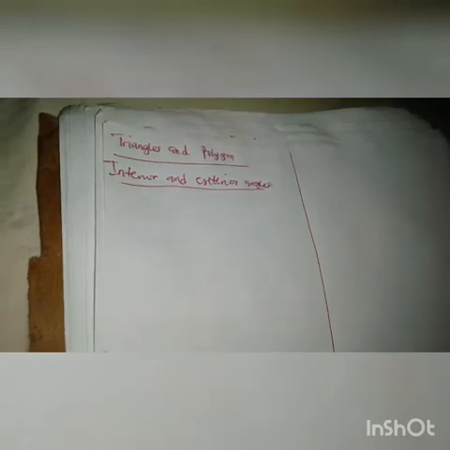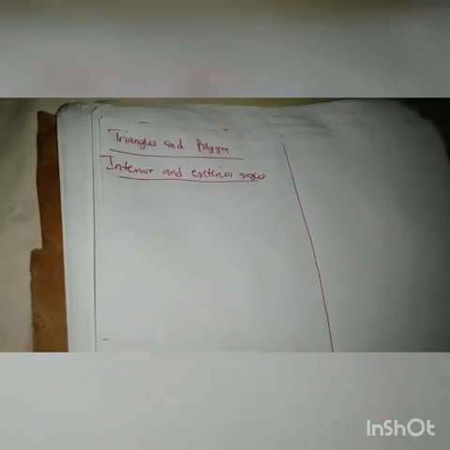Today we have the topic on triangles and polygons. I want to study the interior and exterior angles of a triangle and a polygon. But before we bring out any example, I would love us to come up with some rules. We can call them theorems that will help us to understand each of the mathematical questions under this particular topic.